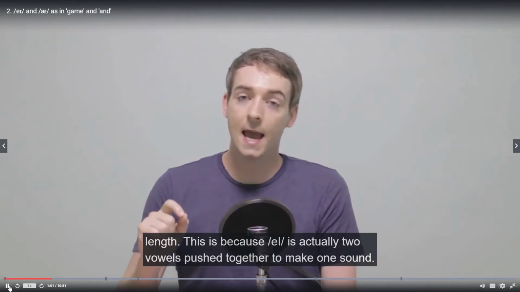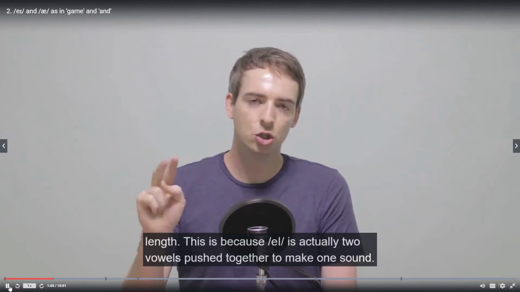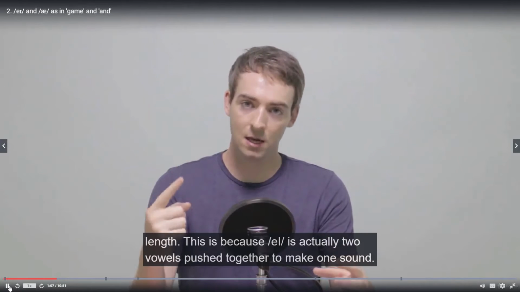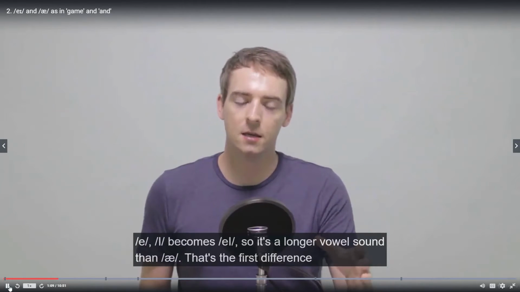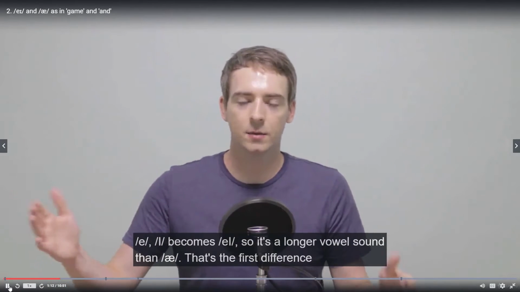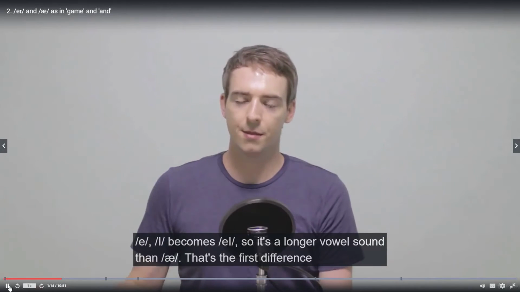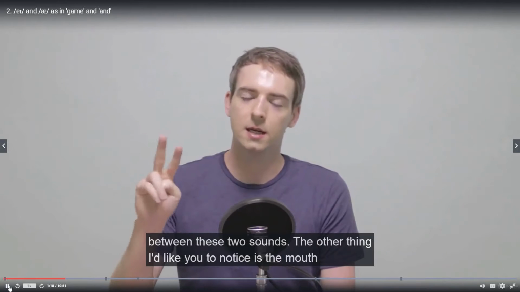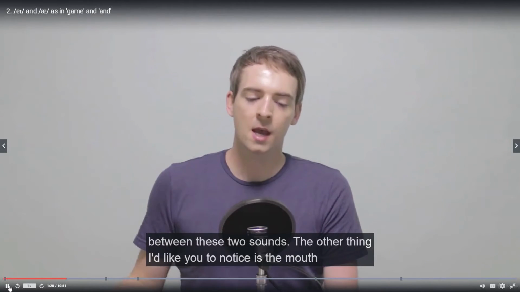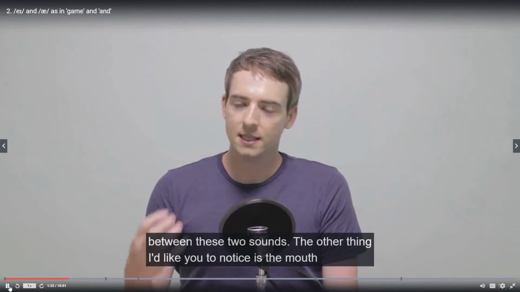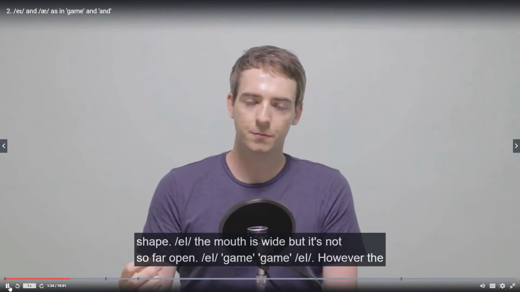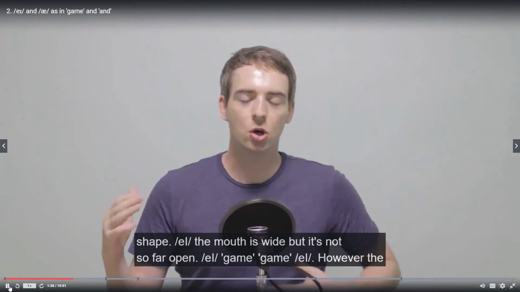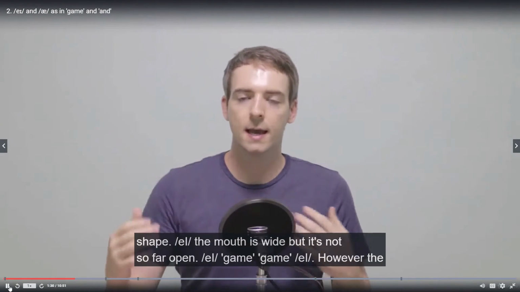This is because A is actually two vowels pushed together to make one sound. So it's a longer vowel sound than the second one. That's the first difference between these two sounds. The other thing I'd like you to notice is the mouth shape. The mouth is wide, but it's not so far open.